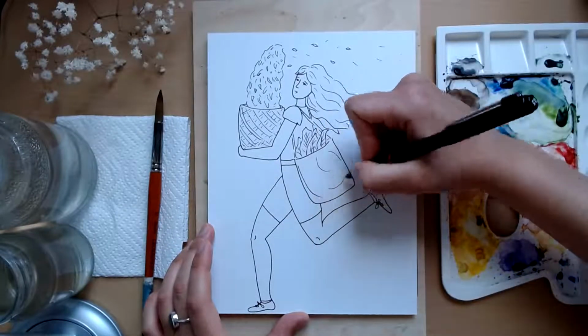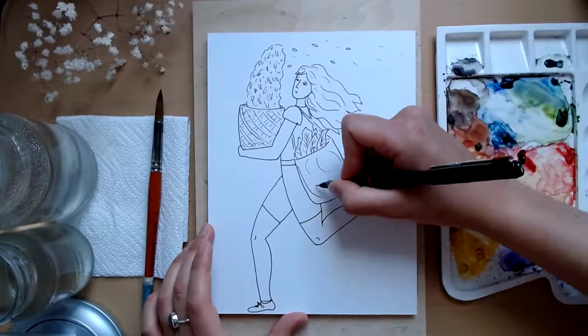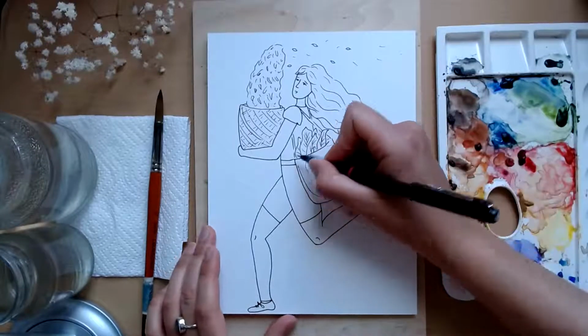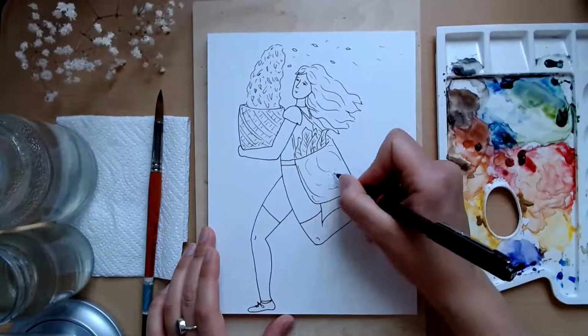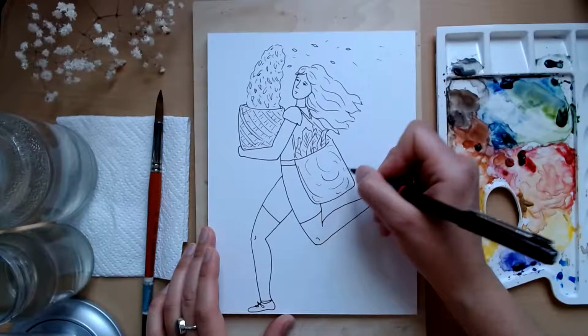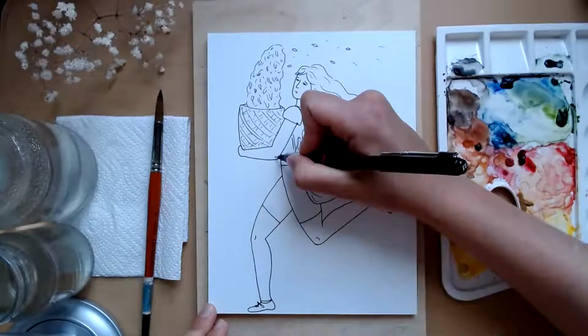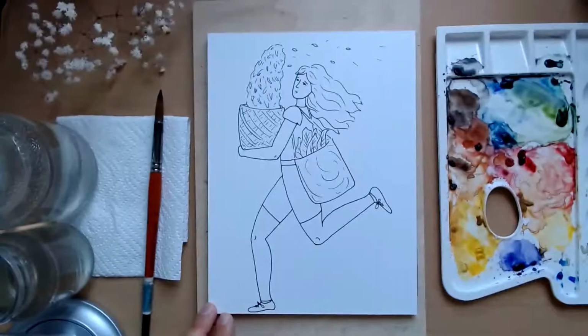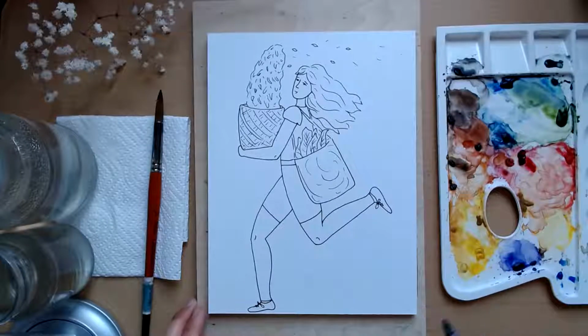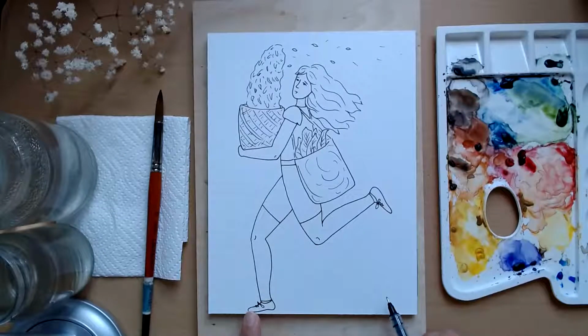I'm going to just draw some swirls to make it look like this bag is full of goodness. Do a little elbow mark, and yeah, that's it really. Then we could add like a little shadow or something behind her.